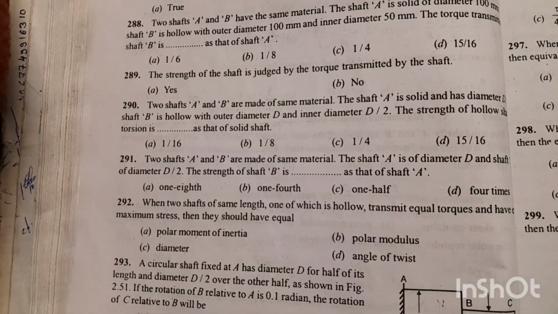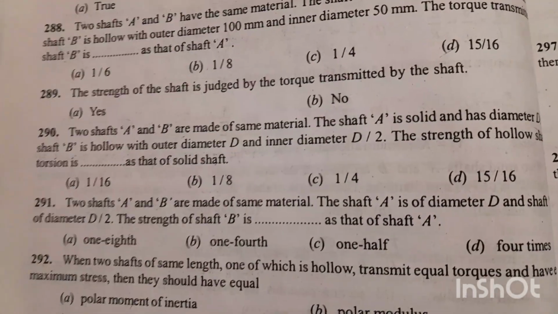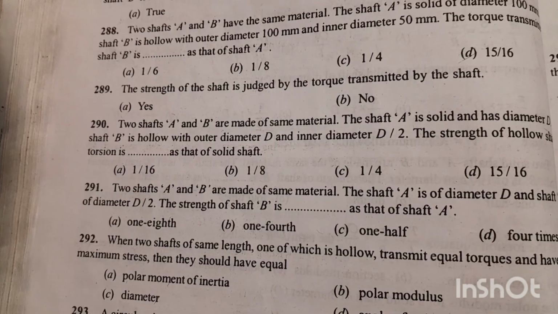So for question number 291, option number A is the right answer. The strength of the shaft B is 1/8 of the shaft A.